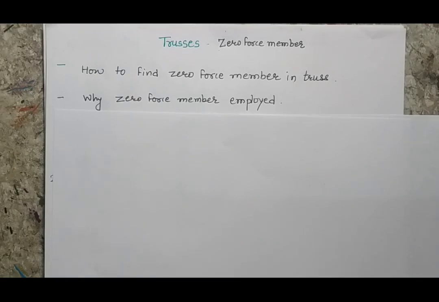This session is particularly designed to understand a very important concept in trusses, and that is identification of zero force member. Now the first question arises: what is a zero force member? Let me tell you that when we design a truss, sometimes we put some additional members which are actually not the load bearing members.